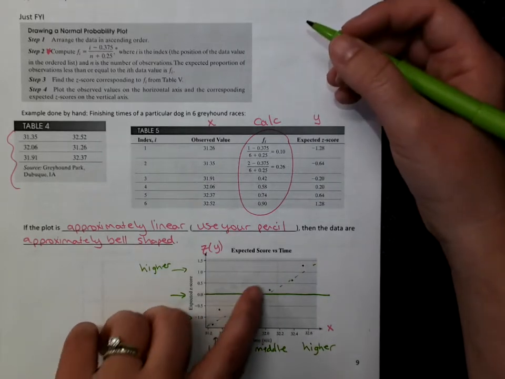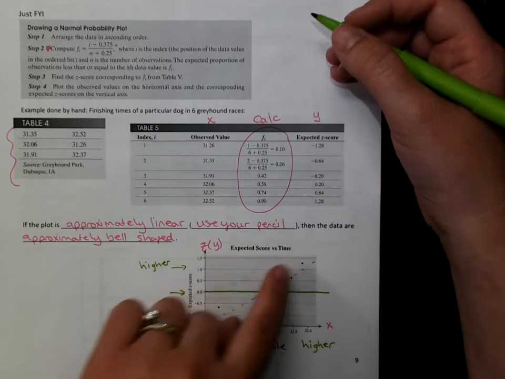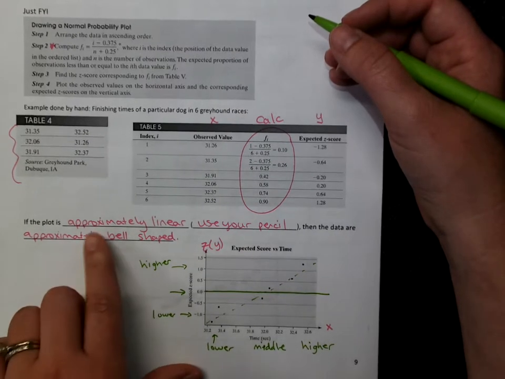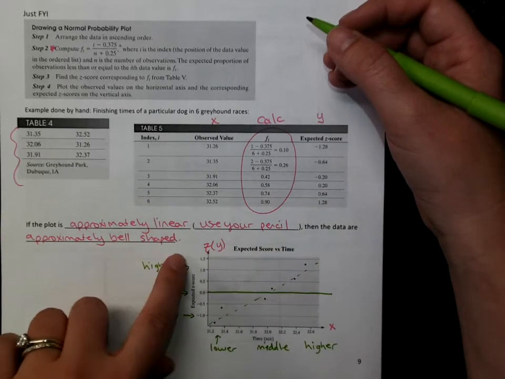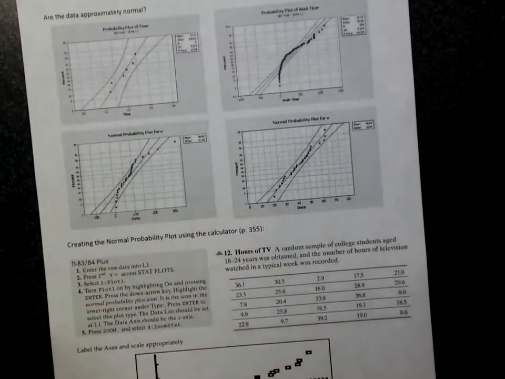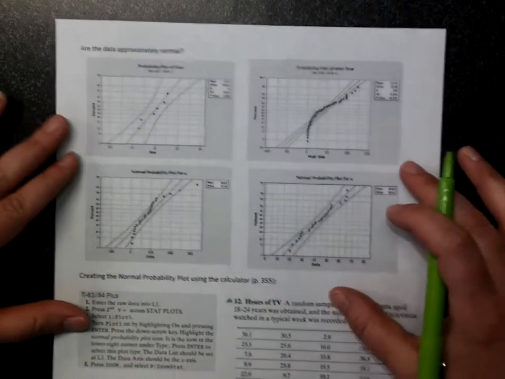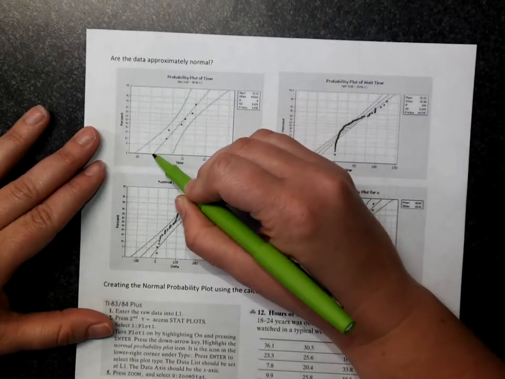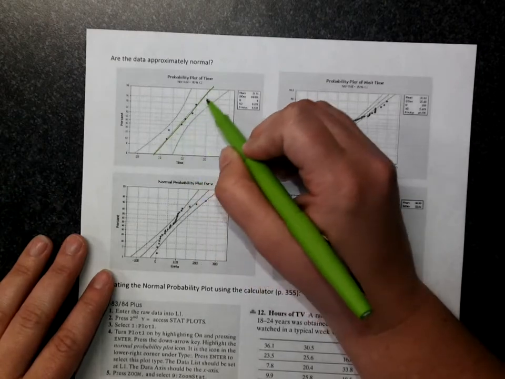So if your scatter plot is roughly linear, we know that the values that we're getting are falling about where they should on the bell curve. So again, if the plot is approximately linear, using your pencil to check, then the data are approximately bell-shaped. So let's look at some examples of approximately linear and not approximately linear. If we look at the first output here, this is from statistical software. Here's your scatter plot. They've drawn a rough line through it. And the question is, do the data points hover around that line?